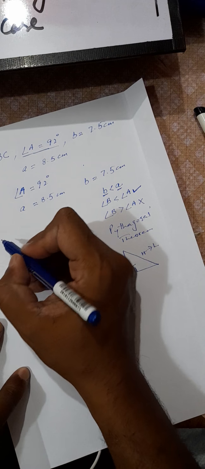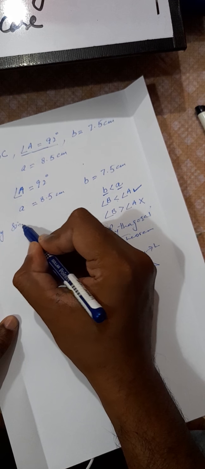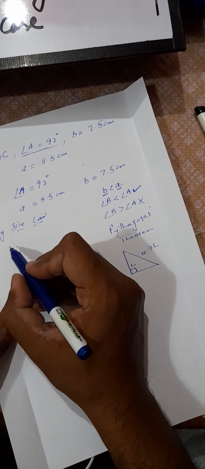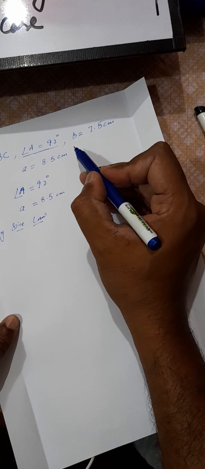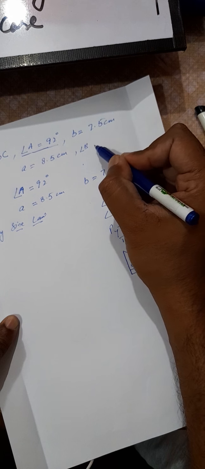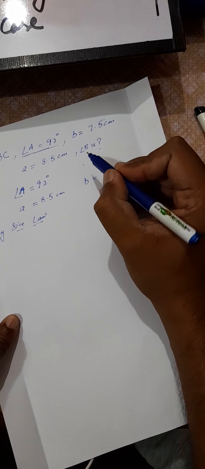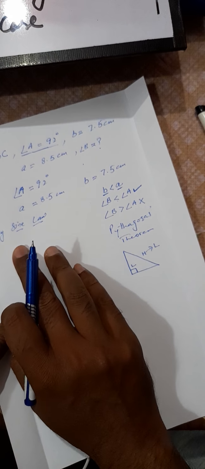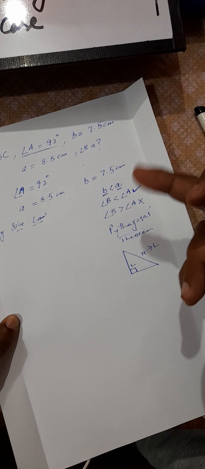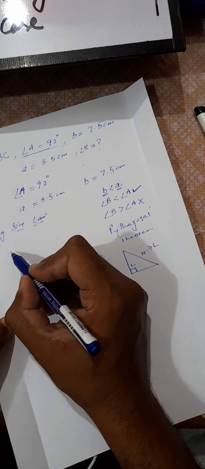So we can use the sine law. We always use the sine law. By the sine law, we will write down, because we need to find angle B. We will find angle B to check whether this case is ambiguous or not. We will find two values of this angle: one value through the sine law, and the other value by subtracting that value from 180 to get the second value. Okay, so let's use the sine law.